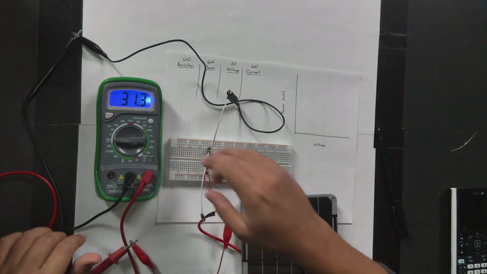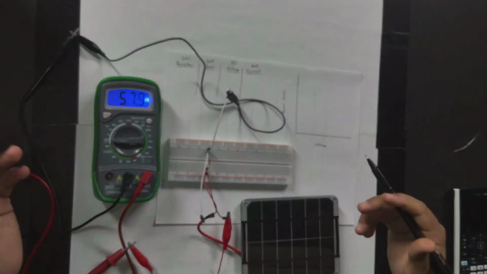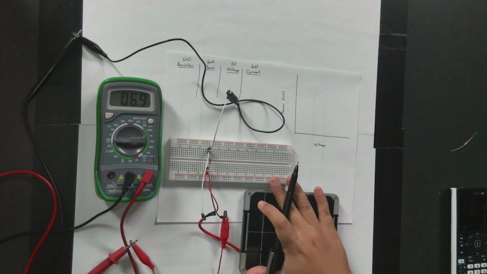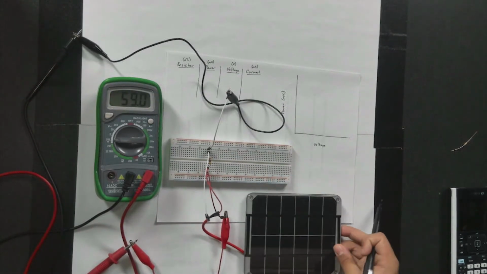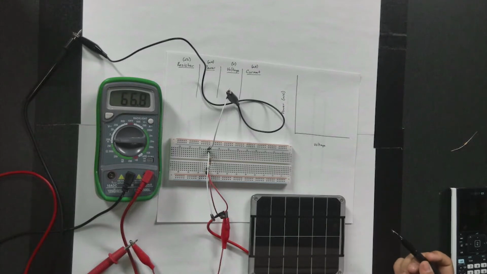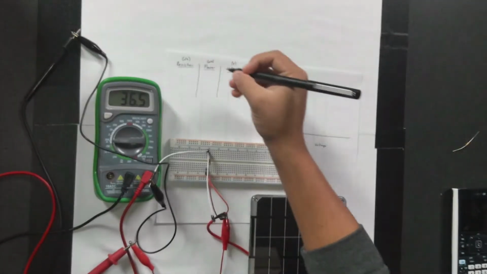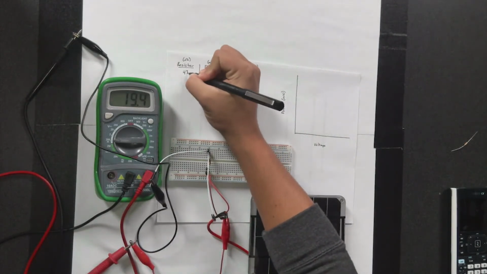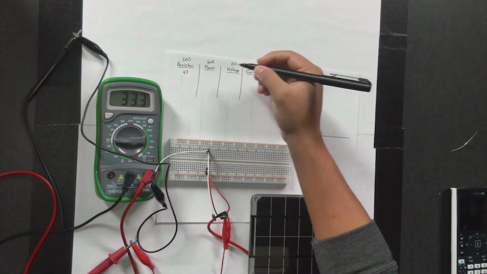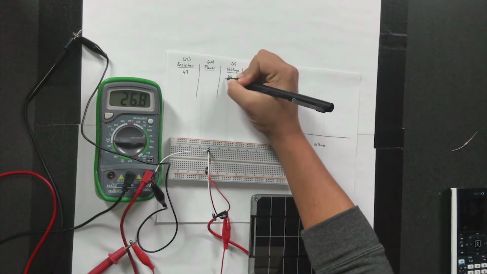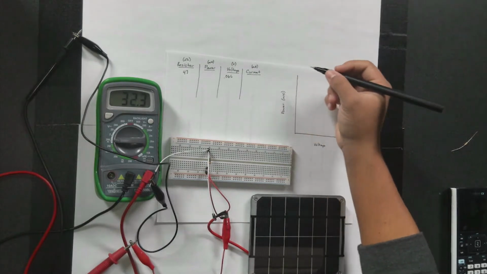And as you can see, our multimeter is giving us some kind of voltage. If I block the solar panel, it decreases, and if I let light shine on it, it increases. So if I don't move at all, we have a reading of somewhere around 66 millivolts. So we're going to record that value. This is for the 47 ohm resistor. And our power here, we're going to calculate in a second. Our voltage is 66 millivolts, which is 0.066 volts.